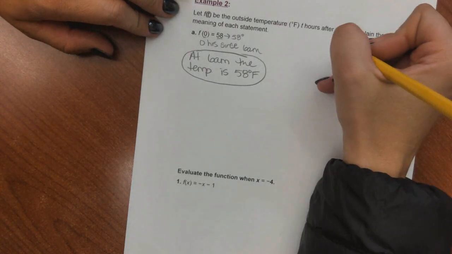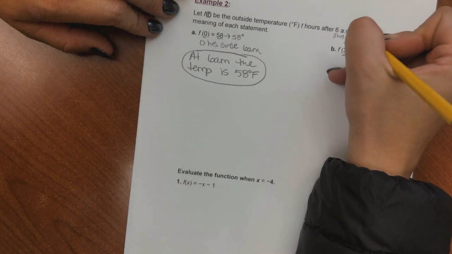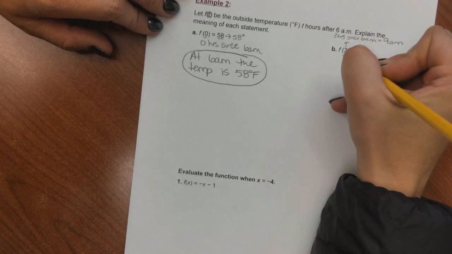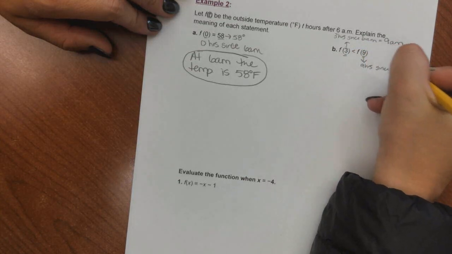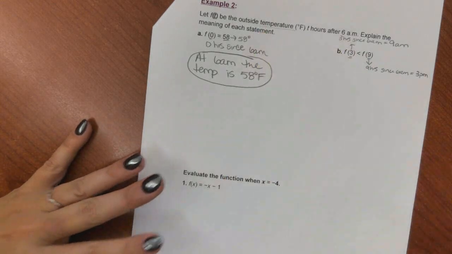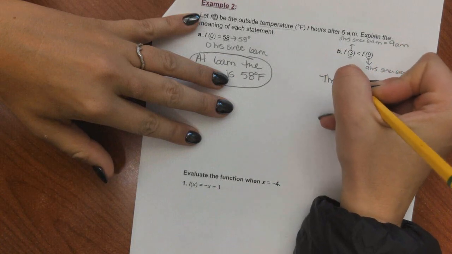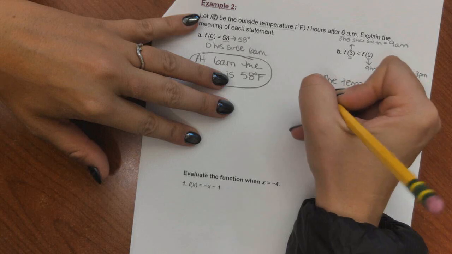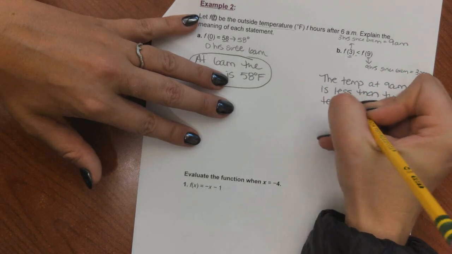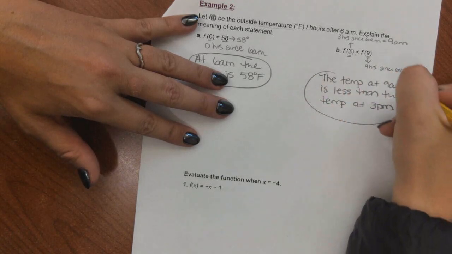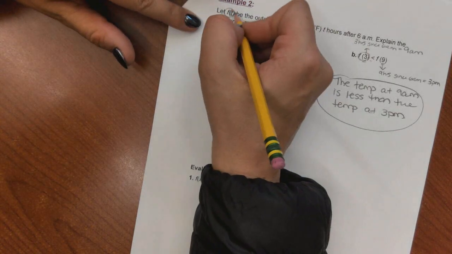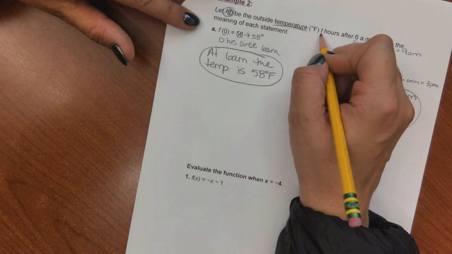Here we have f of 3. This is 3 hours since 6 a.m. Well, 3 hours after 6 a.m. is 9 a.m. And that is less than f of 9. 9 is 9 hours since 6 a.m., which is 3 p.m. And remember, f of t is talking about temperature. So this one is saying that the temperature at 9 a.m. is less than the temperature at 3 p.m. The whole thing means temperature. The inside is hours after 6 a.m.